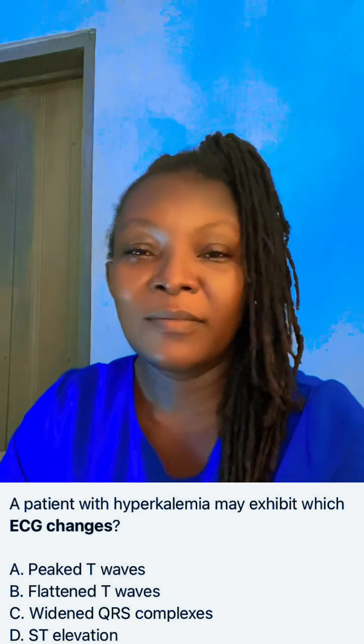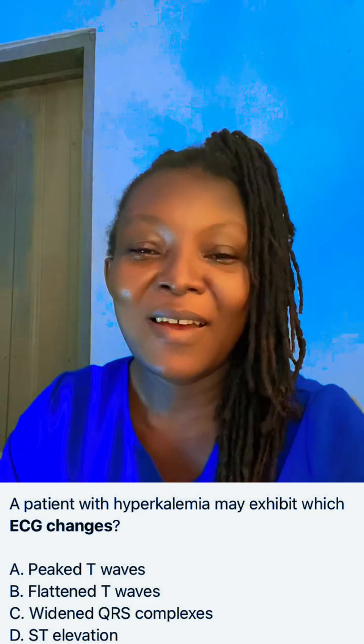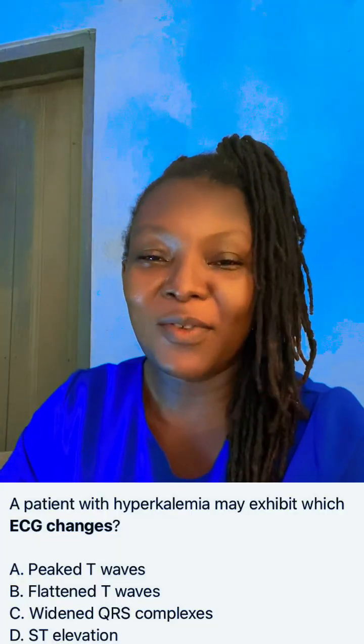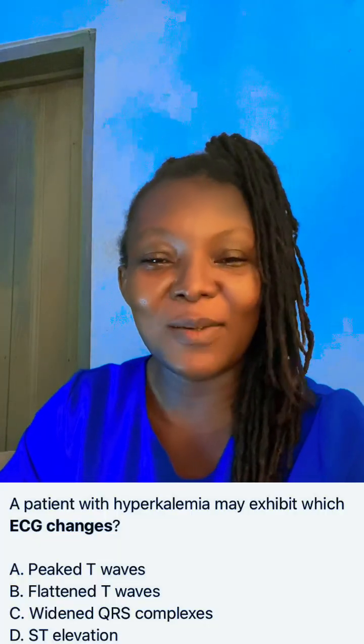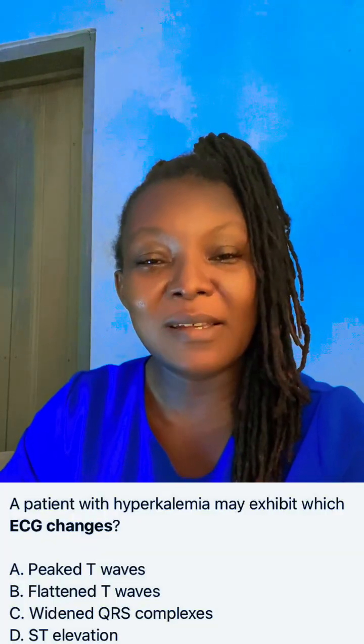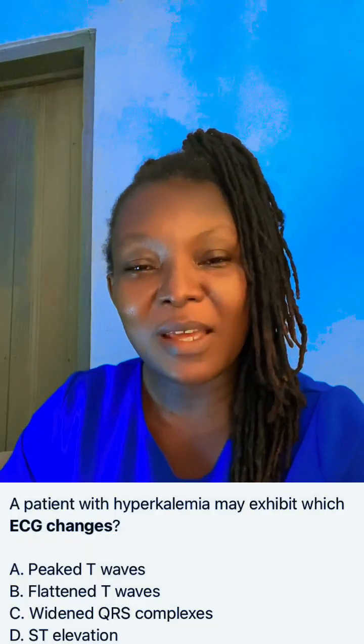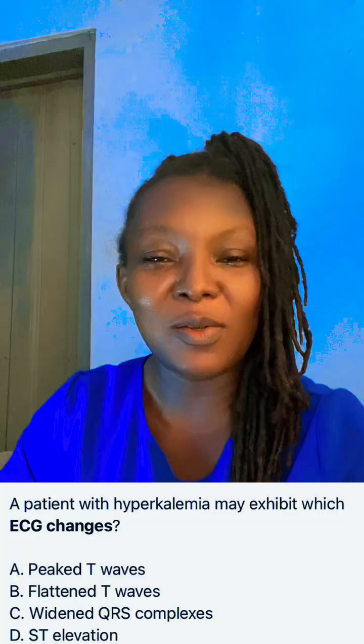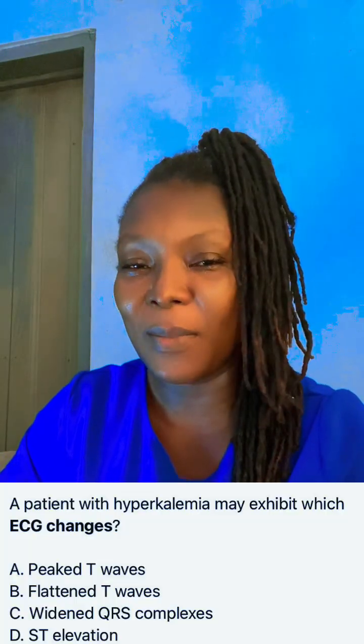What do you think? We've gone over this. Our previous lesson spoke about ECG changes in hyperkalemia. We know that it starts somewhere, progresses through some stages, and gives you different kinds of presentations. So which of these will apply? Drum roll. What do you think?